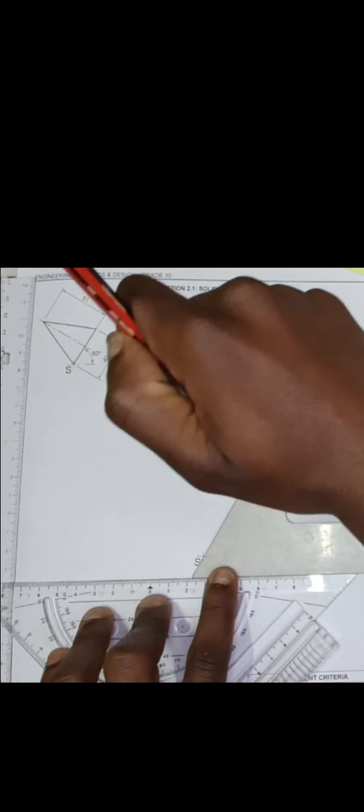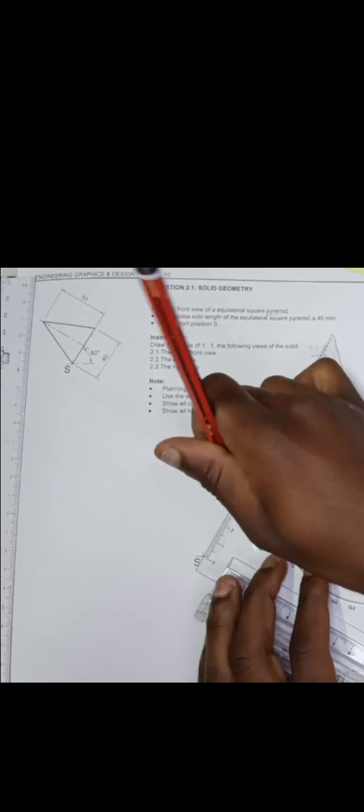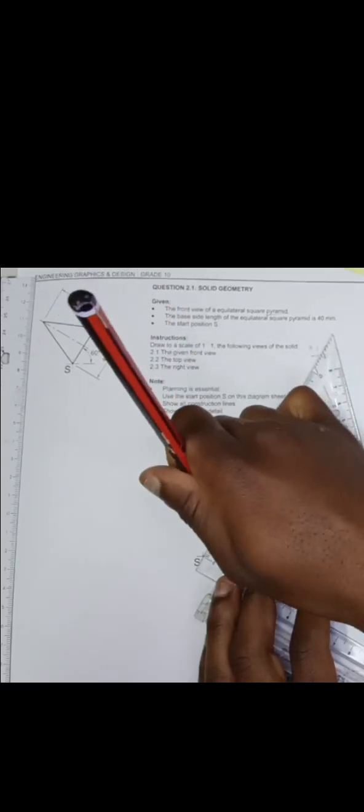Starting position S, angle of 60, and then here on the line that we just constructed, we are going to measure our foot. This is our foot, and then here we are going to have our center line.